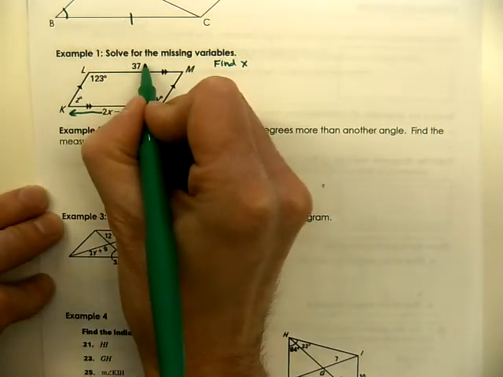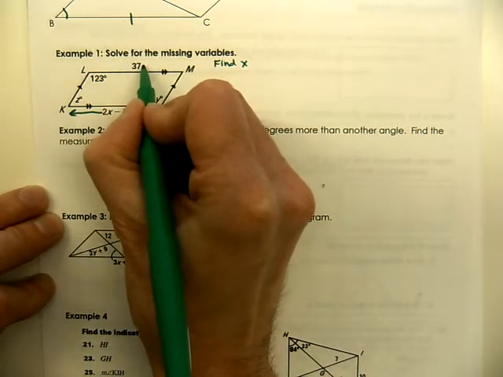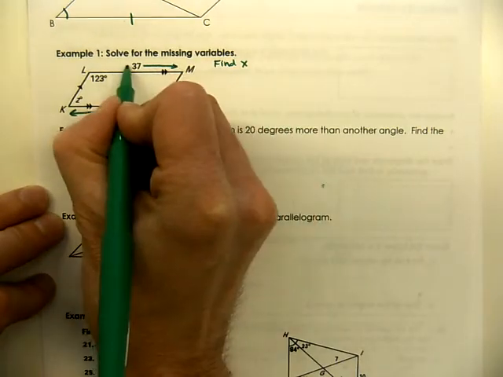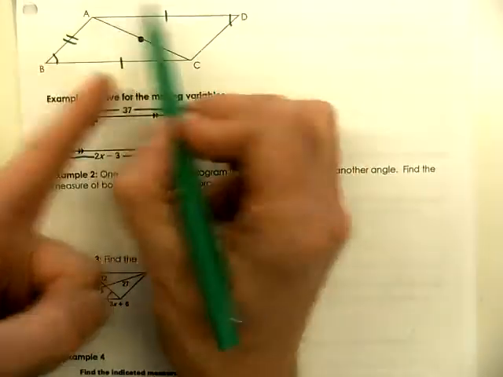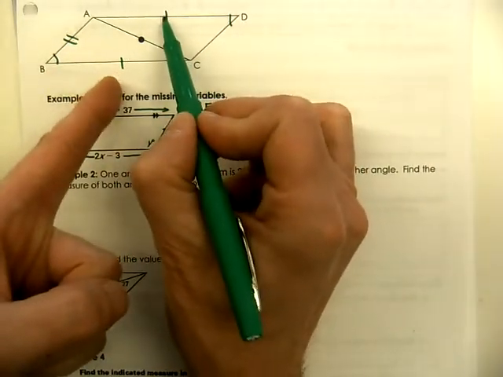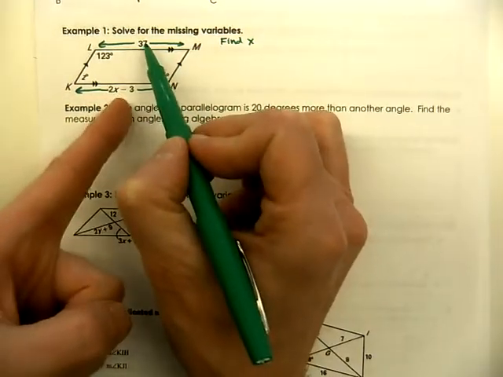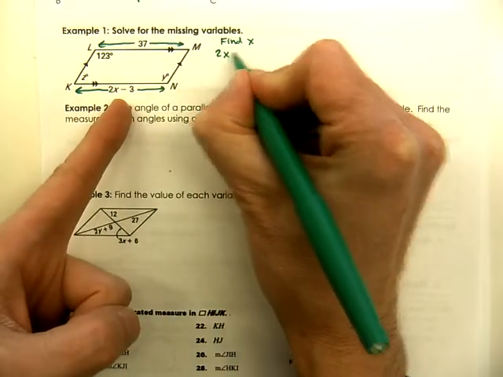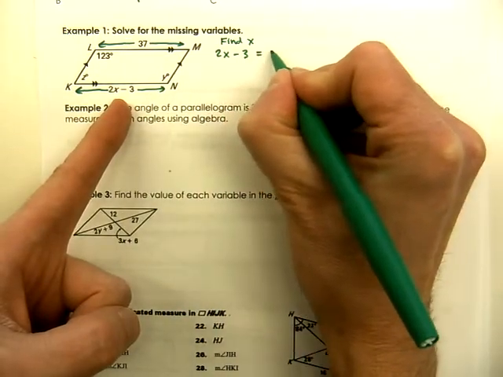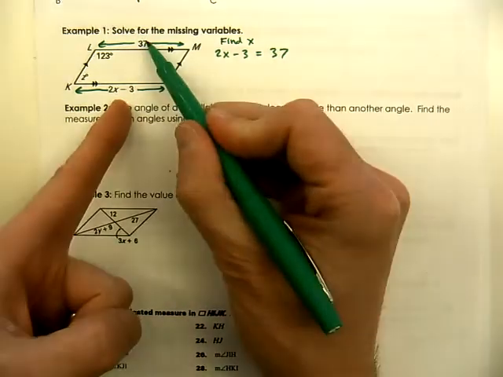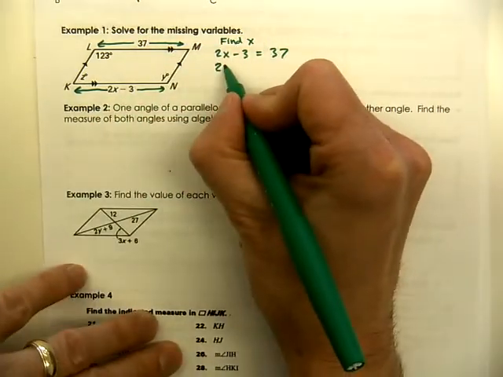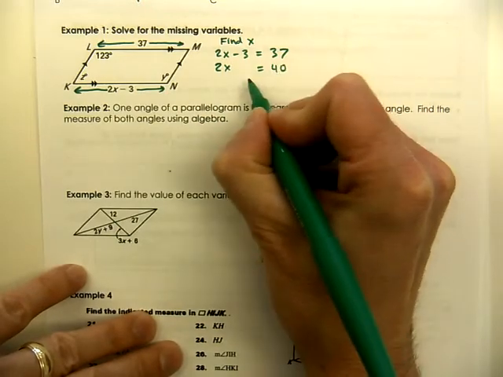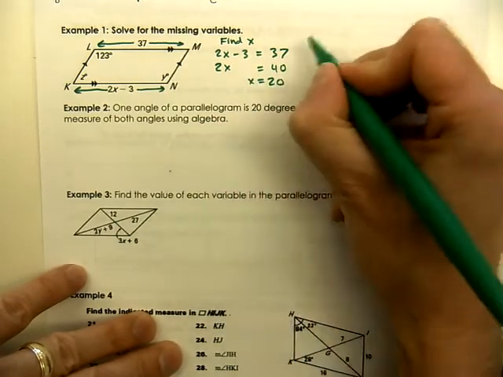In the same way, the 37 at the top, there's no degree symbol there. That's not an angle. It's the length of the side, and that goes all the way from L to M, right? We said opposite sides are going to be congruent, and that's the same here as well. If they are congruent, that means they are equal in their lengths. So we set the top and the bottom equal to each other, and then we'll solve for x. Add 3 to both sides, and then divide away the 2. X is 20.